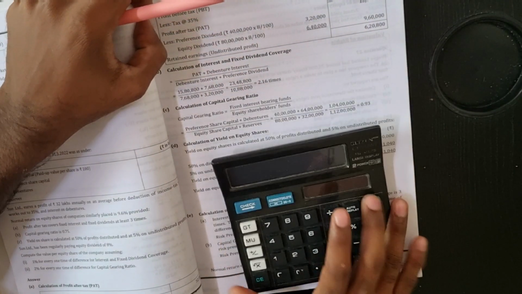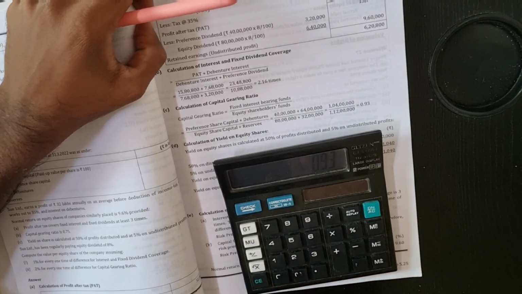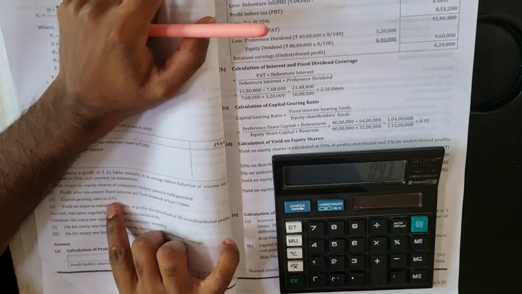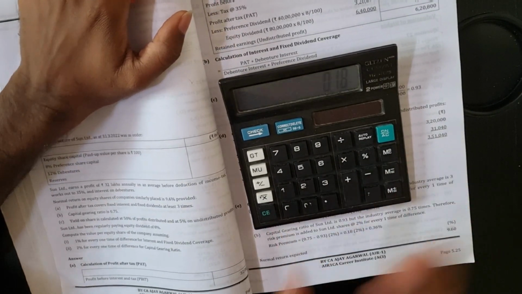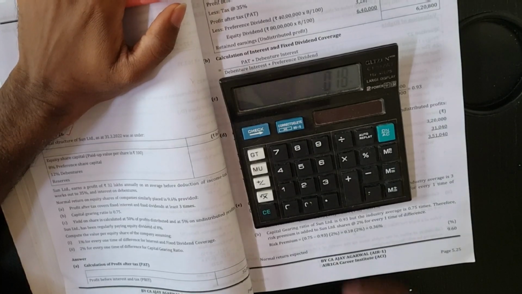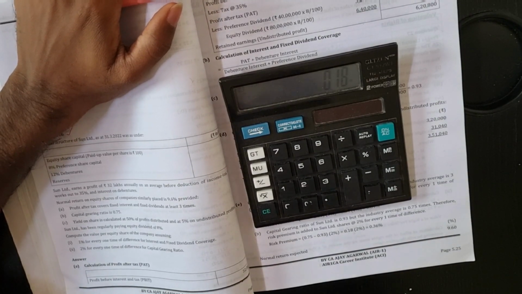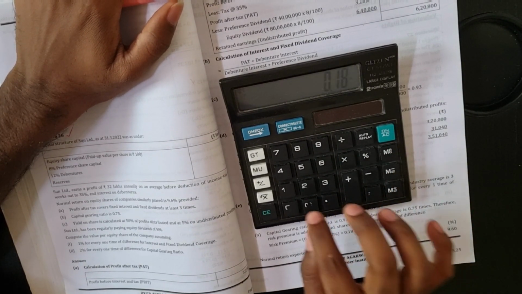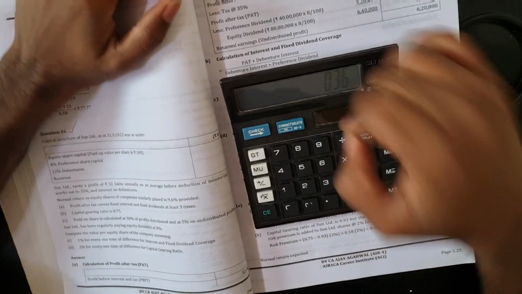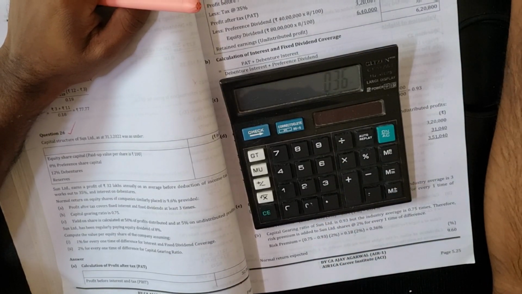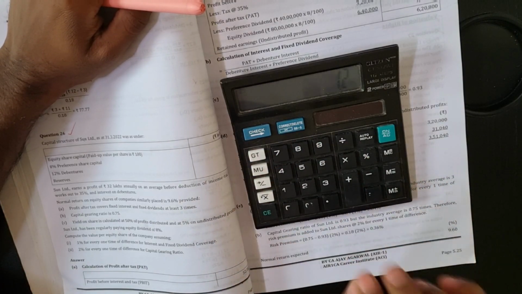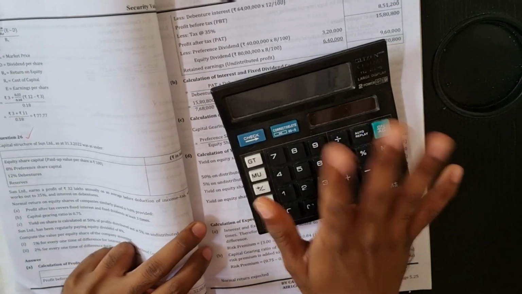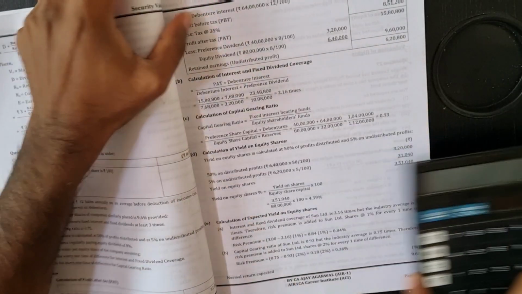How much are we getting? 0.93. What is the industry standard? The industry standard is 0.75. Are we lagging behind? Yes. By how much? By 0.18. So for every difference in capital gearing ratio, how much should we take as percentage? 2 times. So 0.36% should be added. This one was our earlier one. So the total difference to be added is 1.2%.